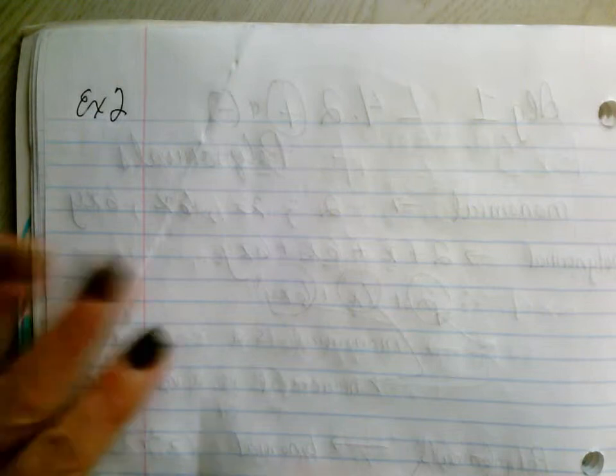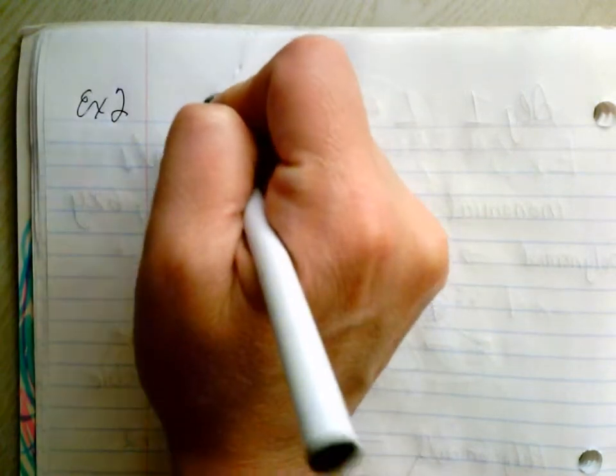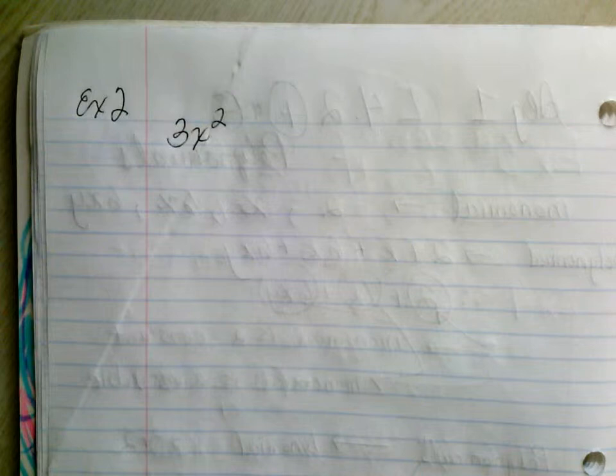The blue square that's in your book on page 146. He says it's 3x times x. Very good. Which is 3x squared. x times x is 3x squared. That is rectangle A. Let's do rectangle B.